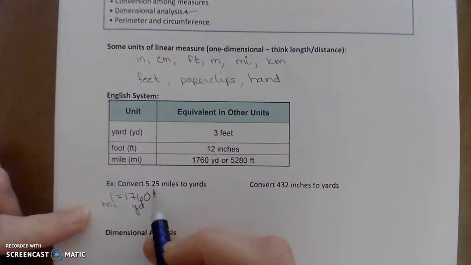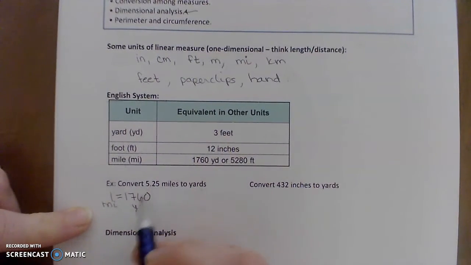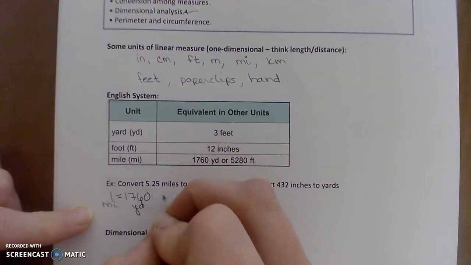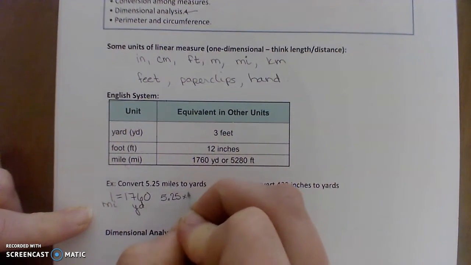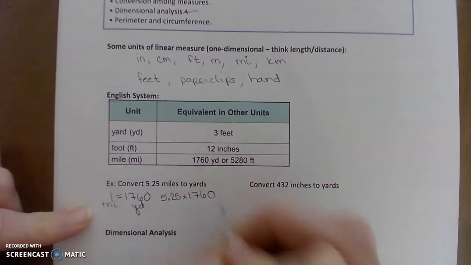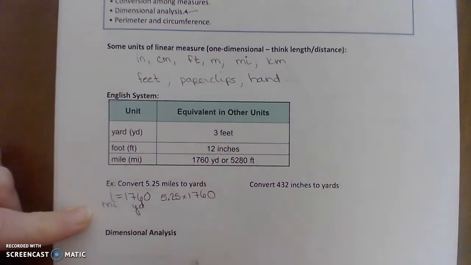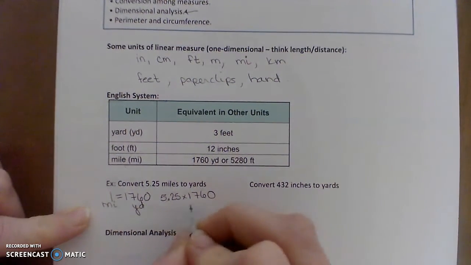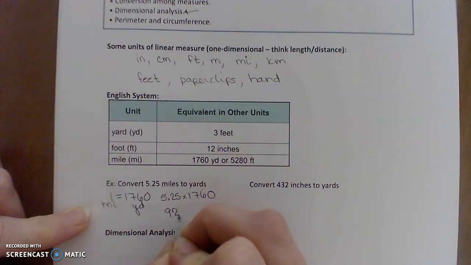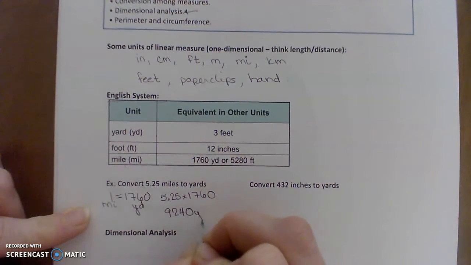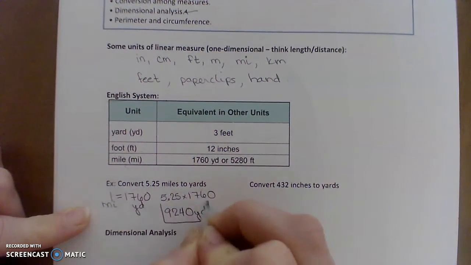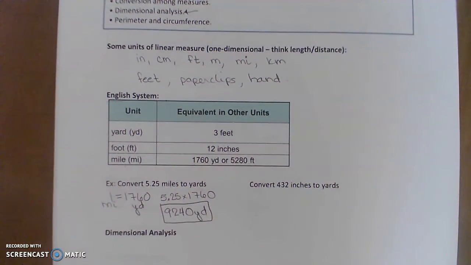So to go from miles to yards, I'm going to need to multiply by that conversion factor. 5.25 times 1,760. And this would give me 9,240 yards. So 5.25 miles is equal to 9,240 yards.